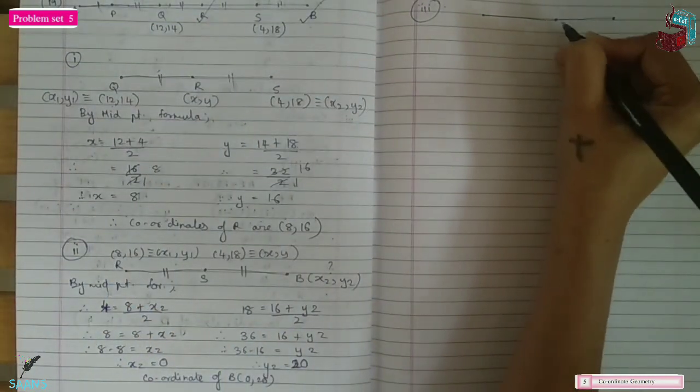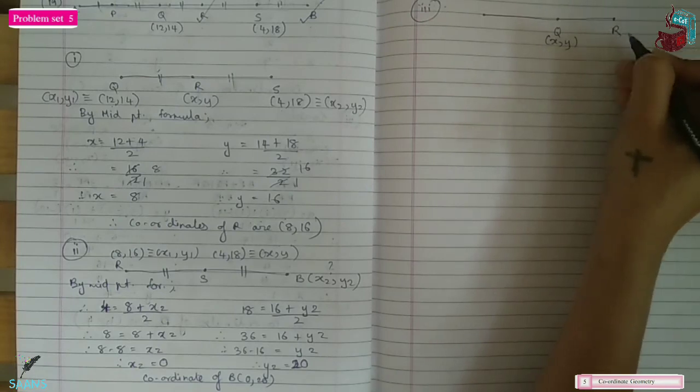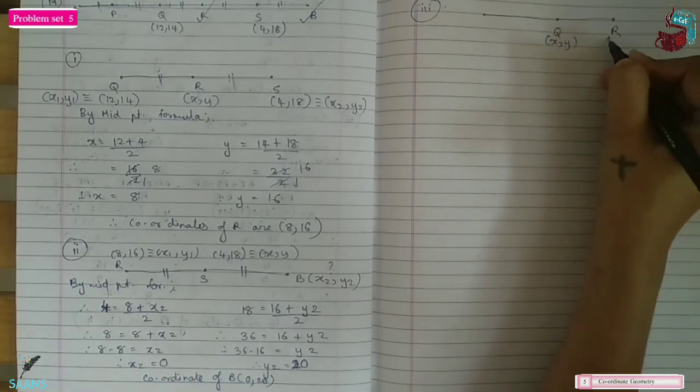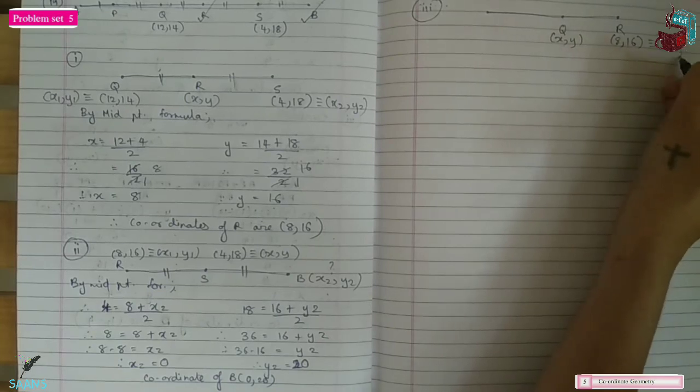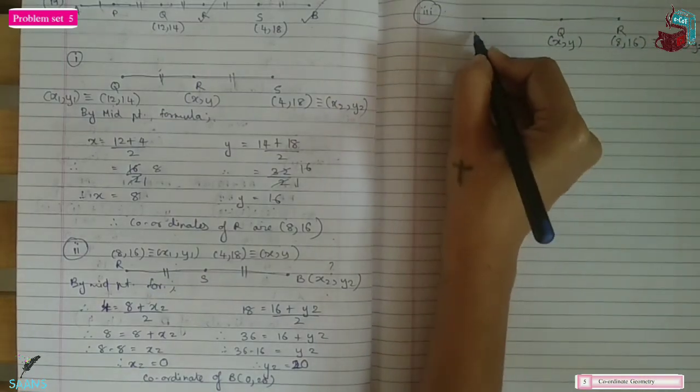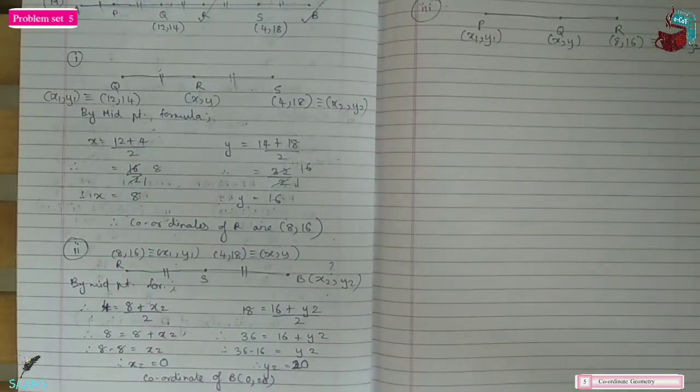So Q becomes your midpoint, x comma y. R we have found to be (8, 16), that is your x2 comma y2. Then your P, which we do not know, is x1 comma y1. Keep it as it is.